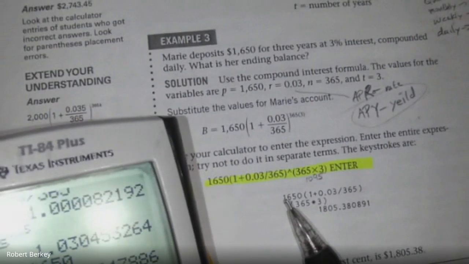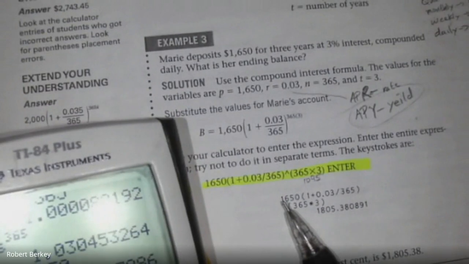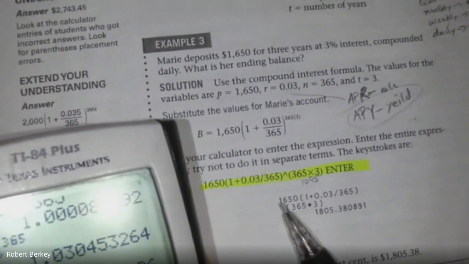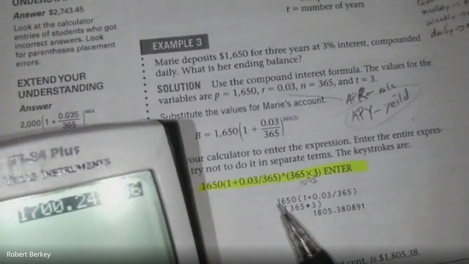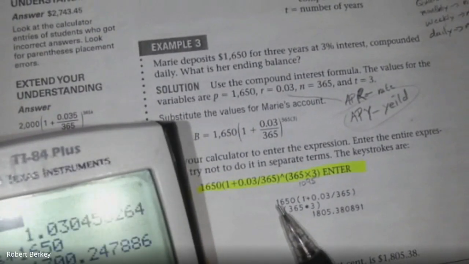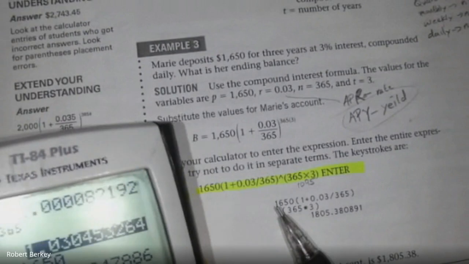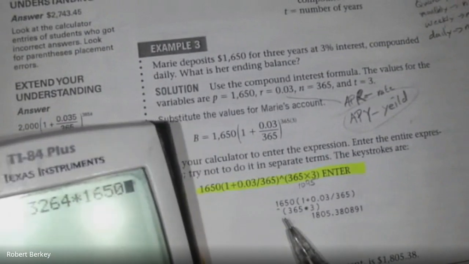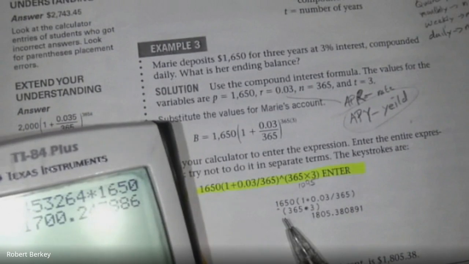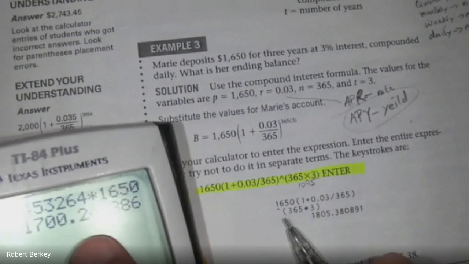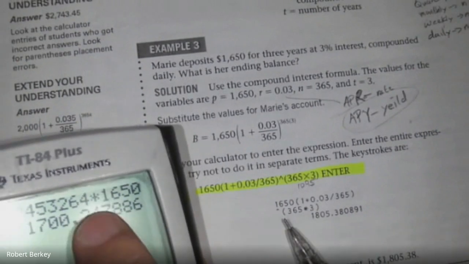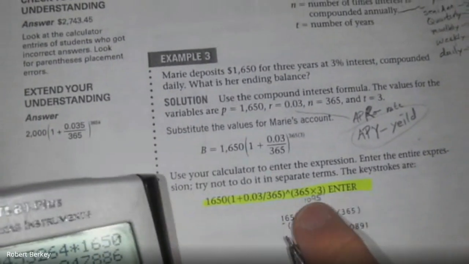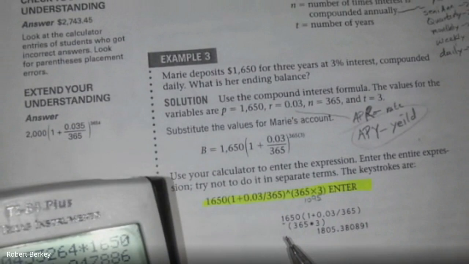Yeah, looks like I get 1700. Nope, that's not right, the answer is something else actually. Let me clear that. Let's do that one. That times 1650. Okay, 1700.